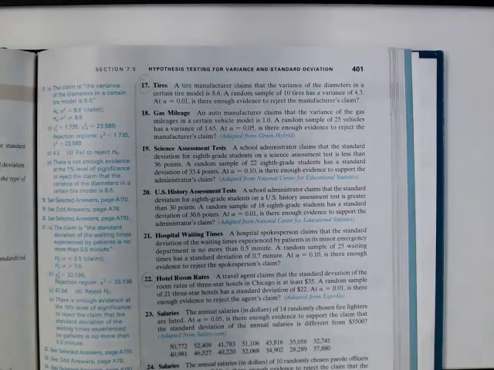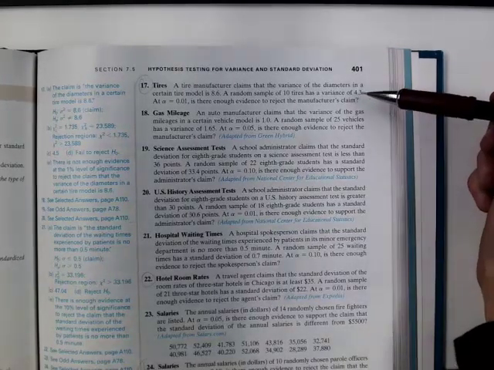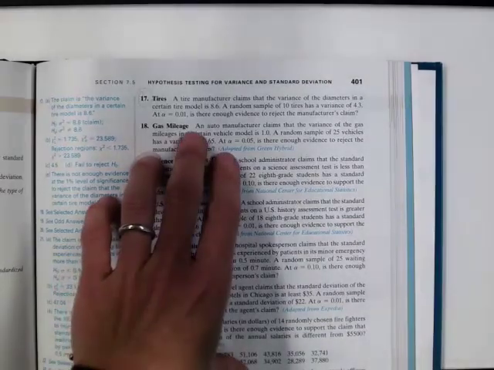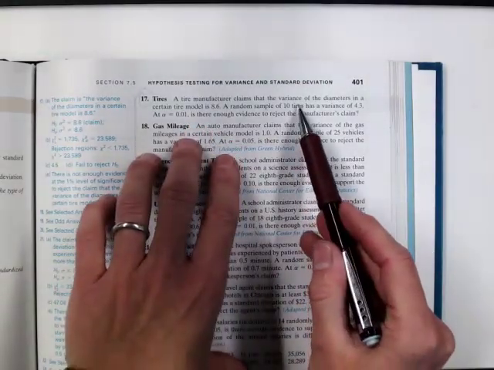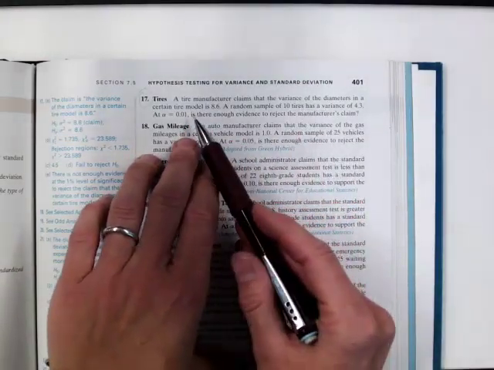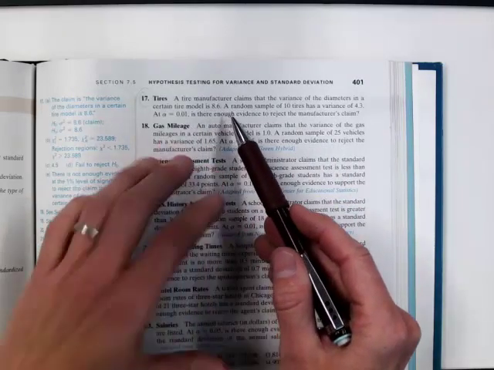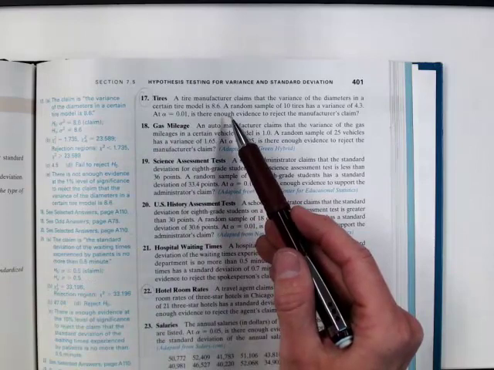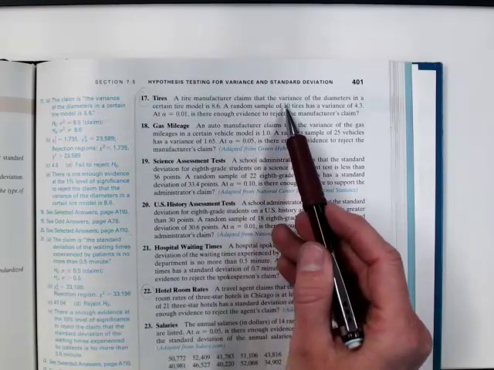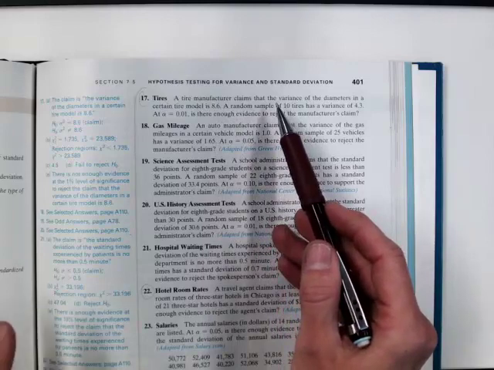Okay, so let's take a look at this problem. A tire manufacturer claims that the variance of the diameters in a certain tire model is 8.6. If this were all jumbled up on a test, the first thing you'd want to do is identify the parameter. This is a claim about variance, so I know the parameter is going to be sigma squared.